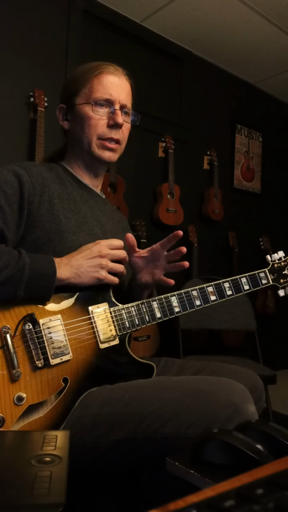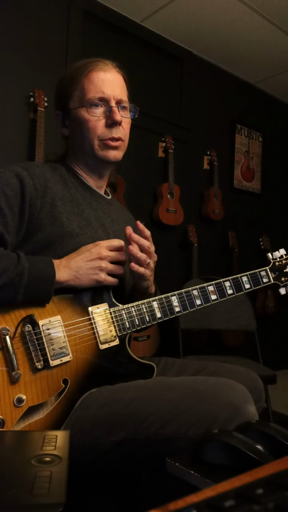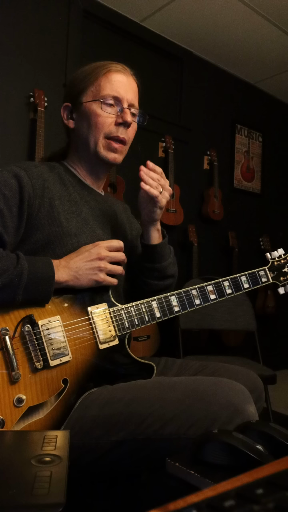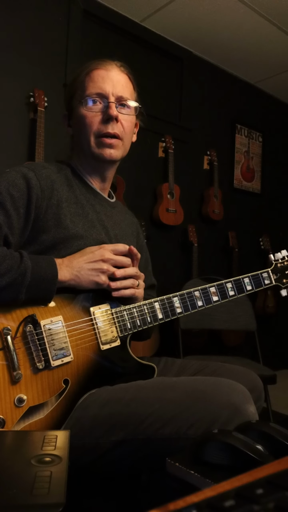And then you can also distinguish between moments of functional harmony and non-functional harmony, and also modal music. So all of these areas, you want to make sure you're thinking in context of some of that.